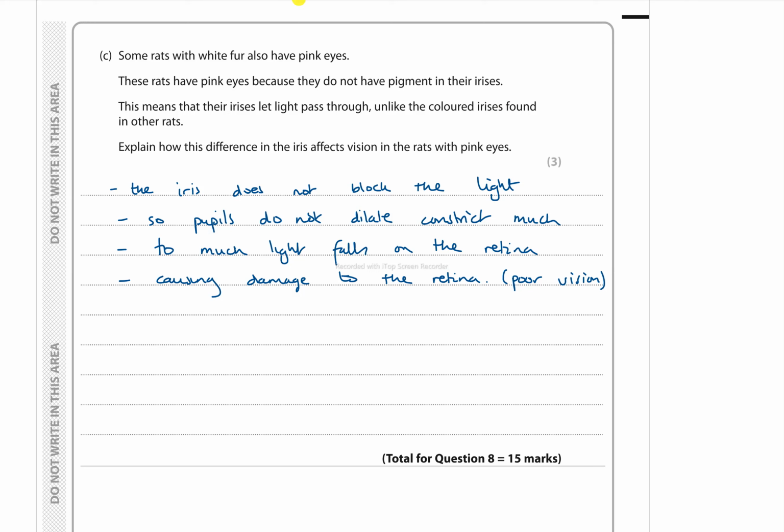So you've got to understand that. Let's get this right. The iris does not block the light. If it doesn't block the light, even if the iris does move or close, it has very little effect. Too much light falls on the retina, so the pupils do not dilate.